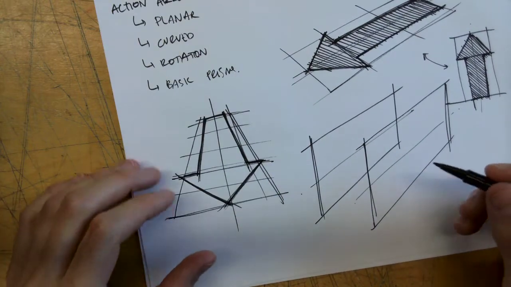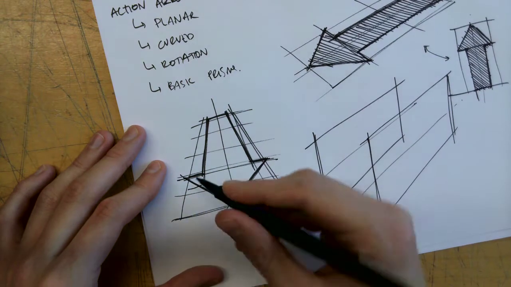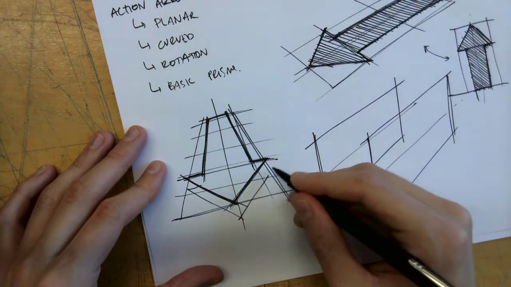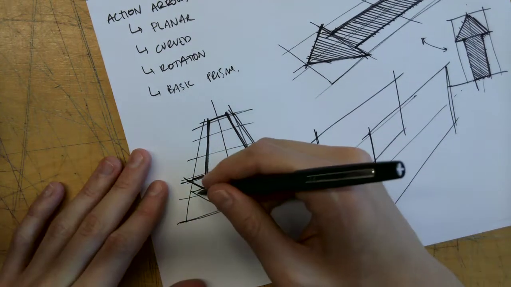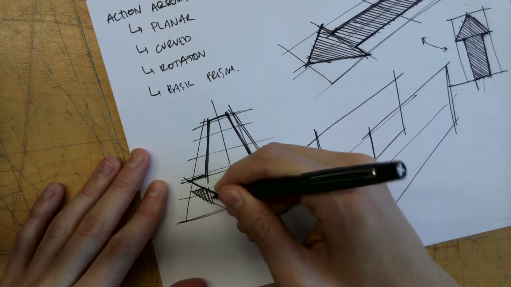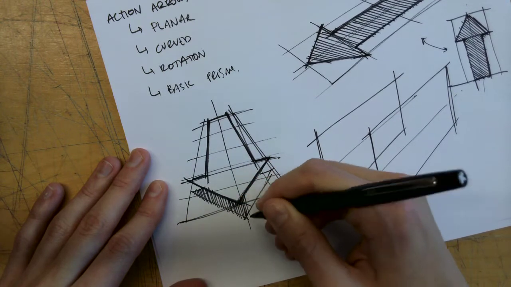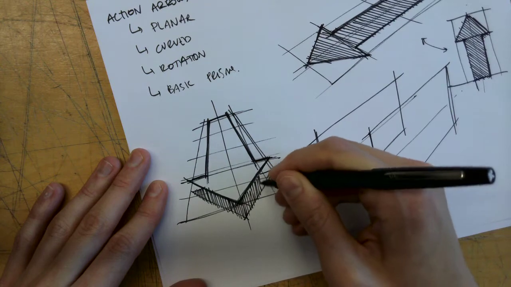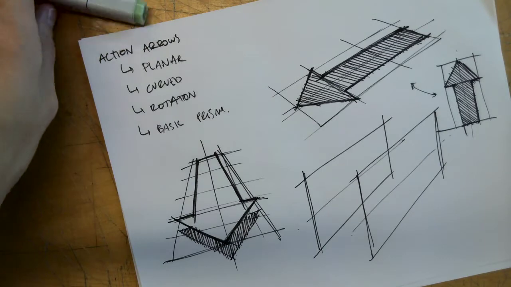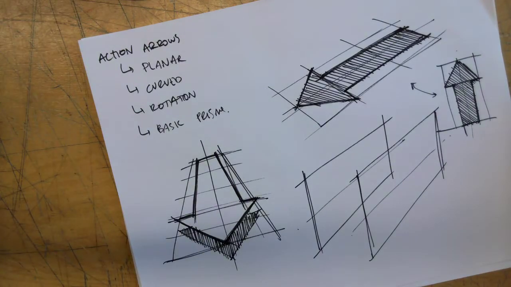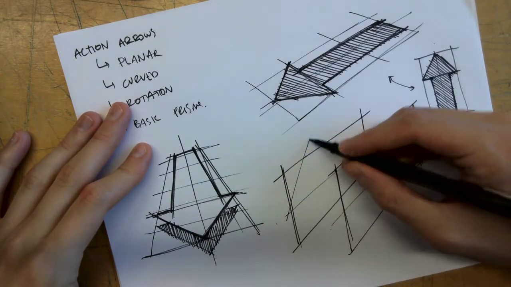So that's nice. And if we wanted to, we can draw an offset shadow for each of them as well. And this one is going to be nice and simple, where the shadow will just be seen under the triangle part of the arrow. Nice. And we can do another one. So they come together pretty quickly.